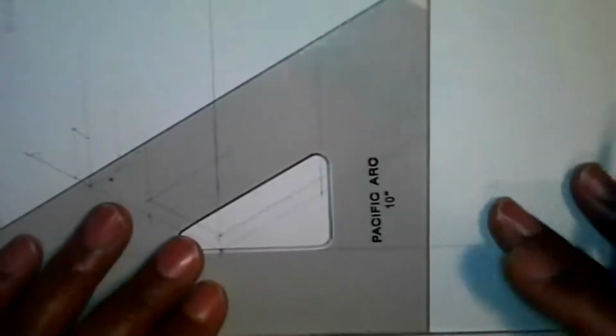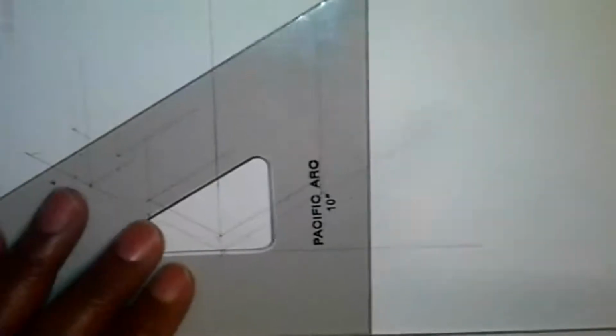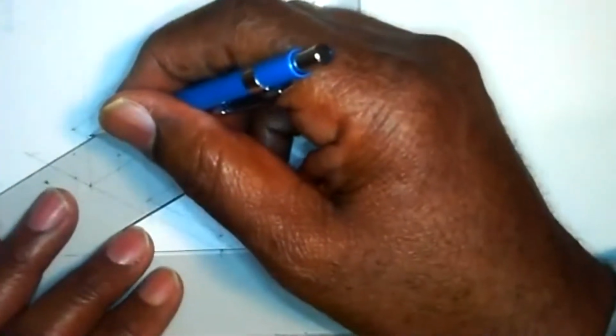Cool. And then that line goes back like that. And then I can put this back here. I can draw this line along the x-axis, that line along the x-axis.